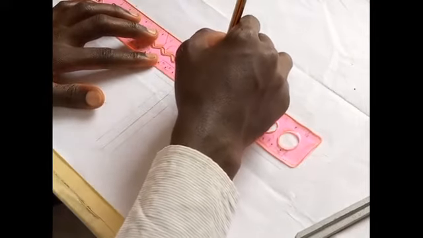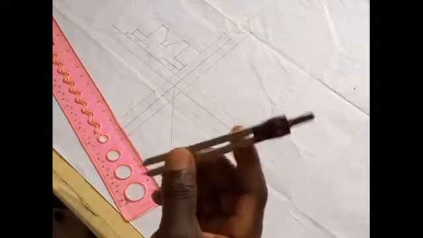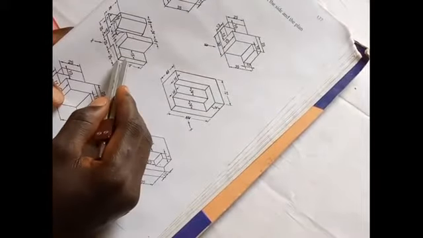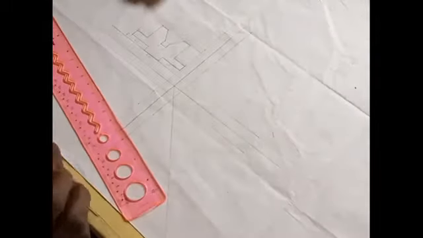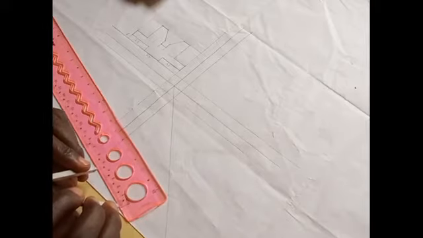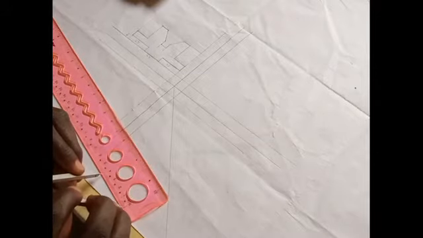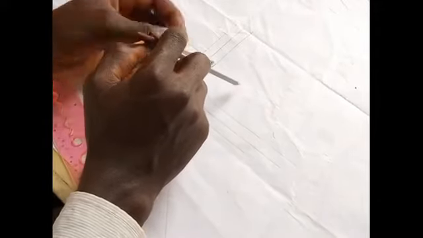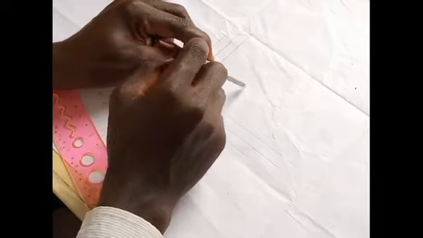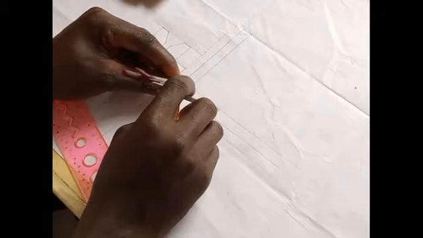So I continue. They are the same height. So I still come under the front view, the length is the side view. The length is 40, which is 4 centimeters. So I come under this portion, under this portion.